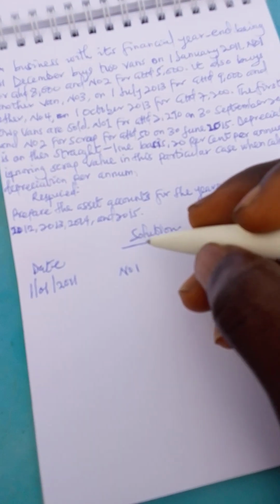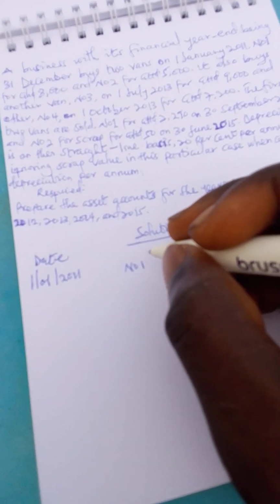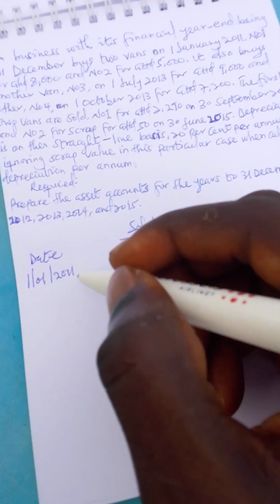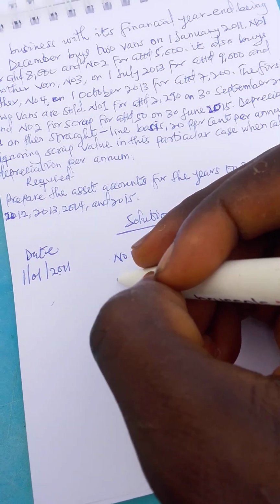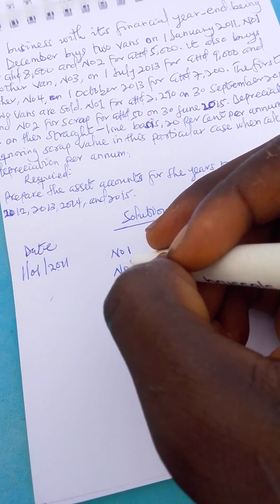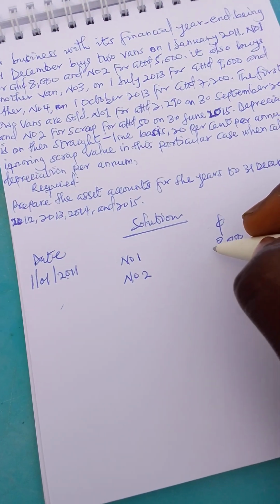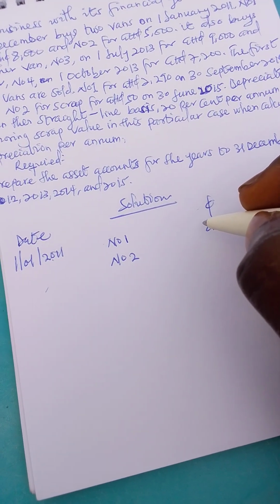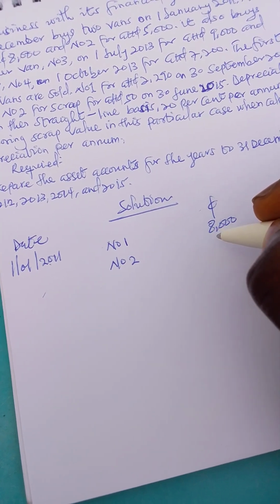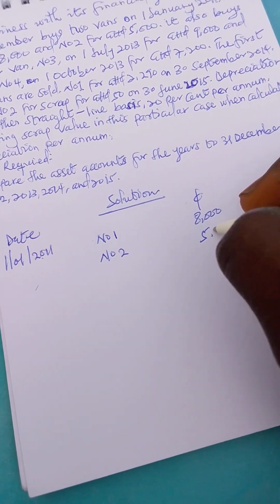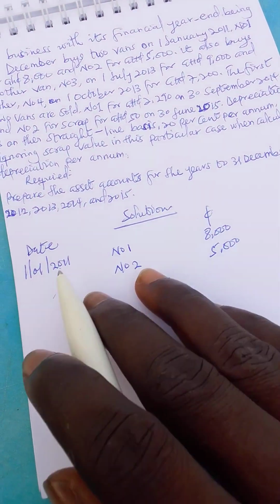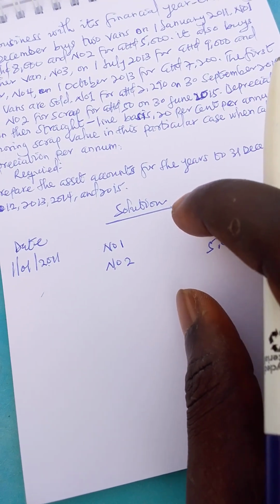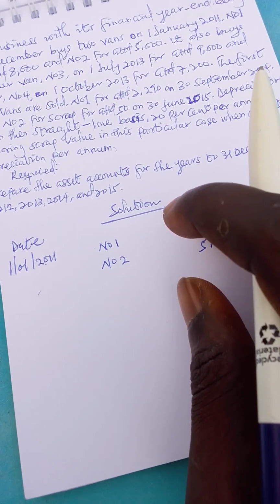And the second asset was also bought in the same year, so you can ignore bringing the same date. Just write here number 2, and they used 5,000 to purchase. So that's the two assets that were purchased in year 2011.